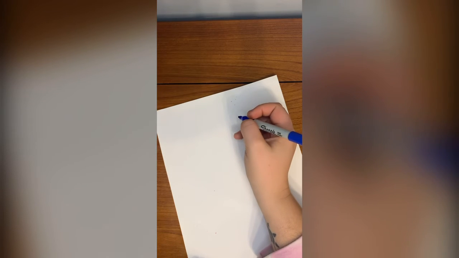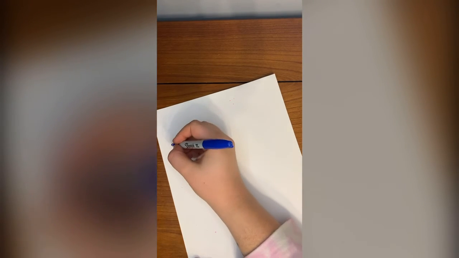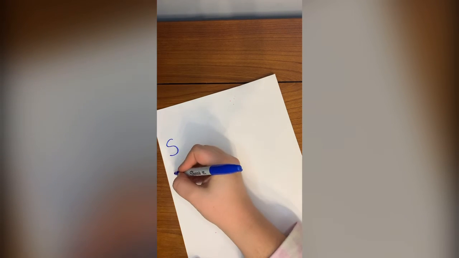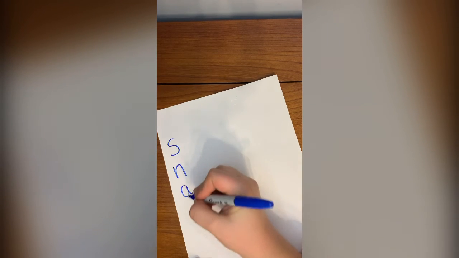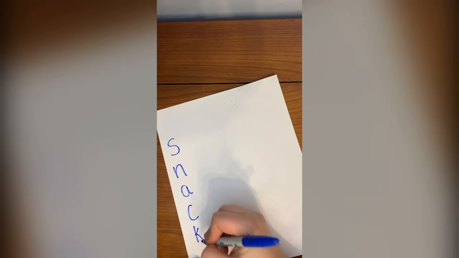How about I find a new marker? I like to use a lot of different colors. Let's think of a noun, a person, a place, or a thing that you really love. What if your favorite thing is snacks? I could do an acrostic poem about snacks. Let's describe snacks. Ooh, K is gonna be hard.